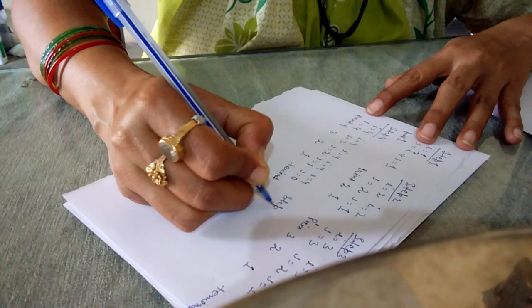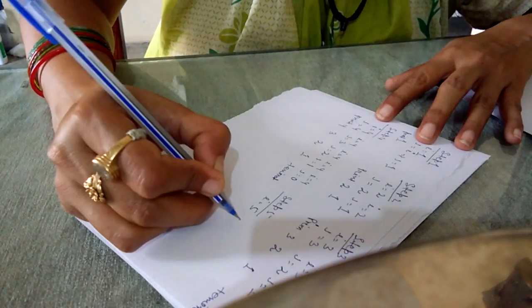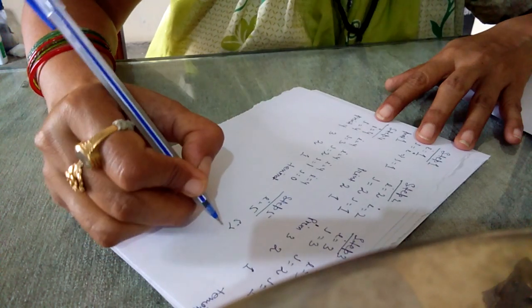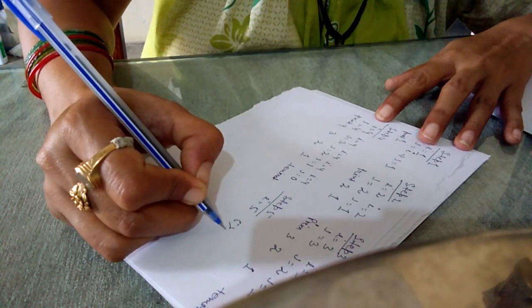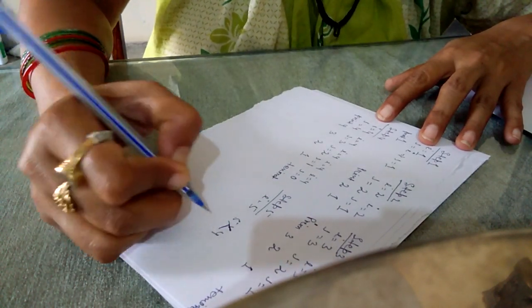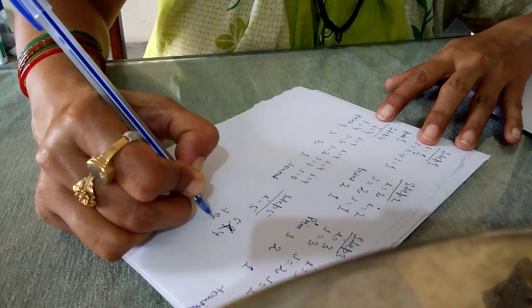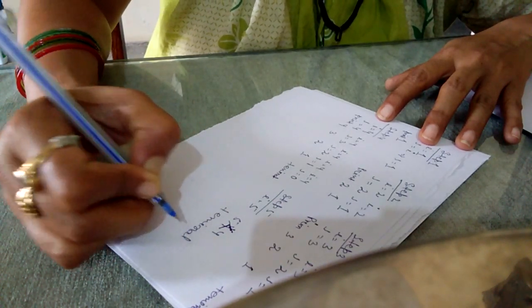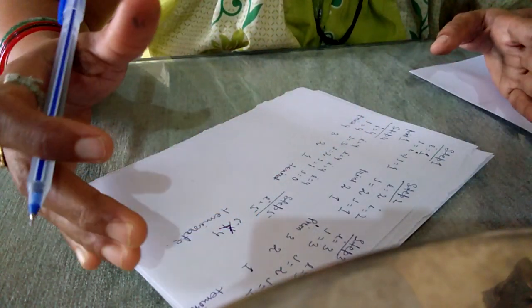Then step 5. i is equal to 5. 5 is not less than or equal to 4. So it will terminate. This is all about nested for loop.